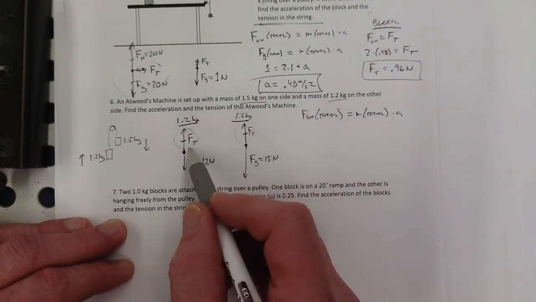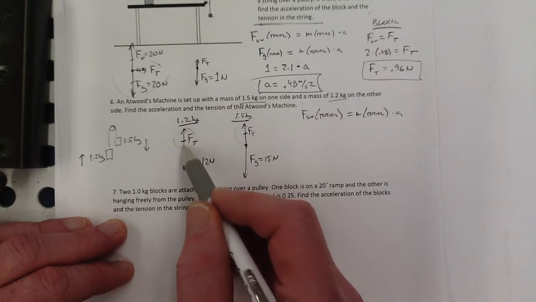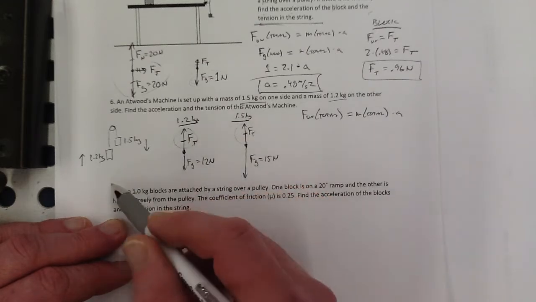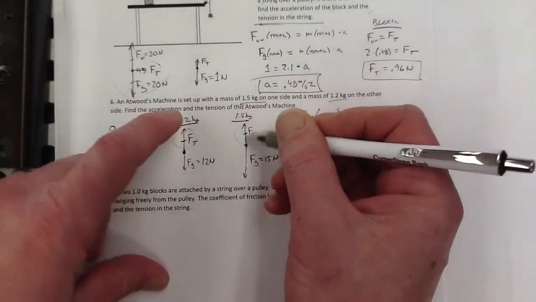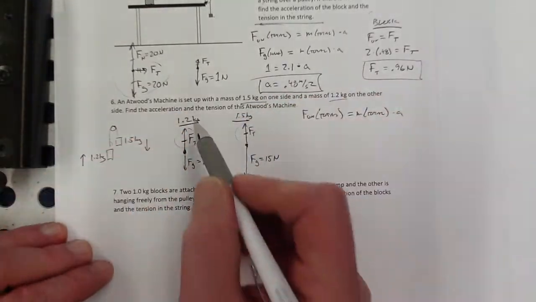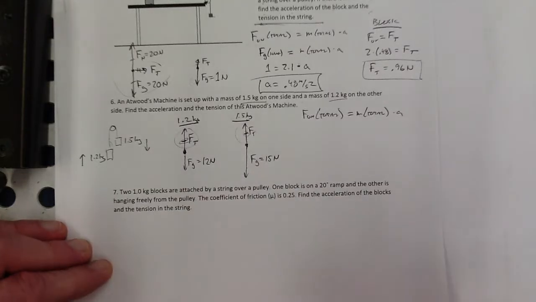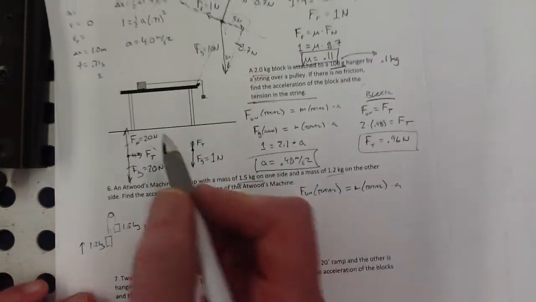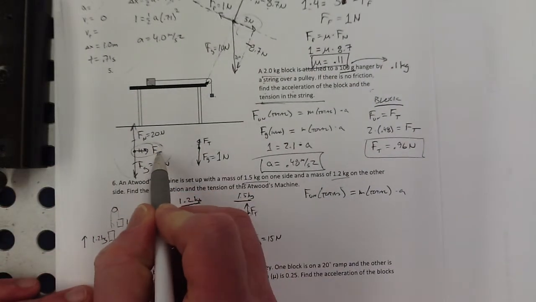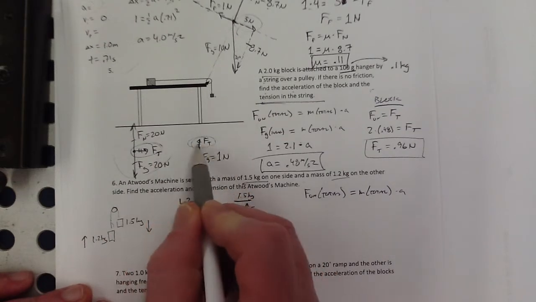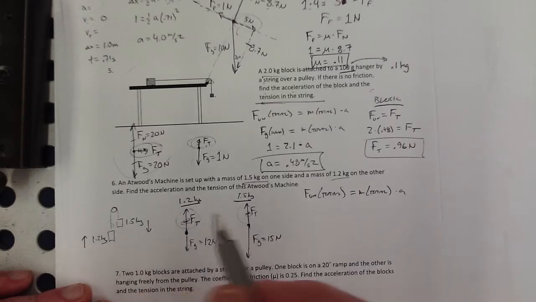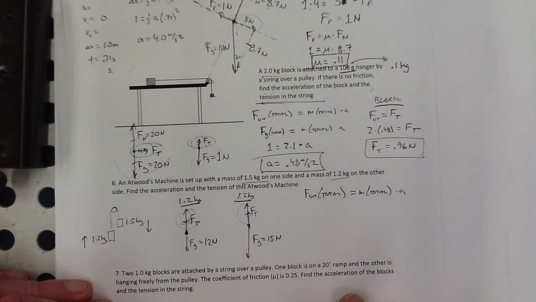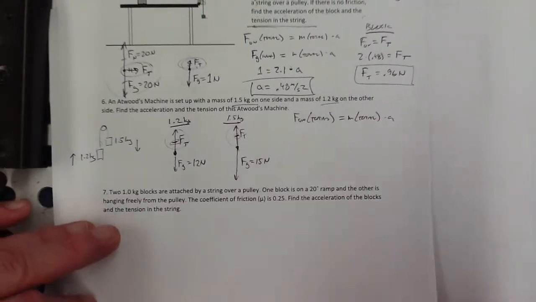If you're thinking to yourself, these are both up, how could they cancel? Well, the pulley is redirecting things. So this is really like two different directions on that string. They cancel out because it's a string, just like this, which is sideways, canceled with this, which is up. The pulley allows for that kind of redirect, and that's part of what we expect with an Atwood's machine.